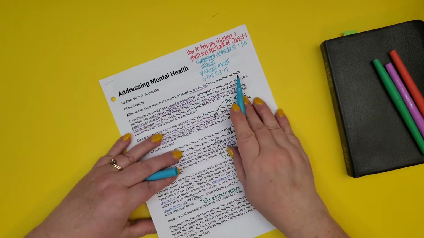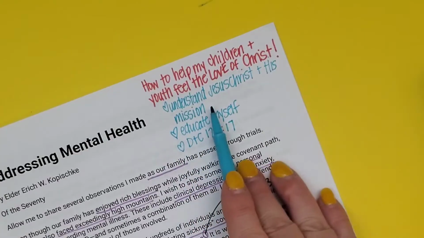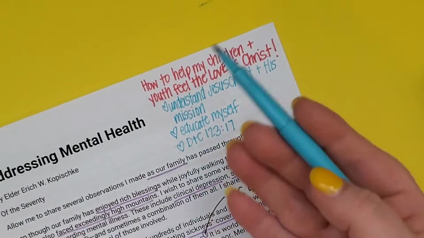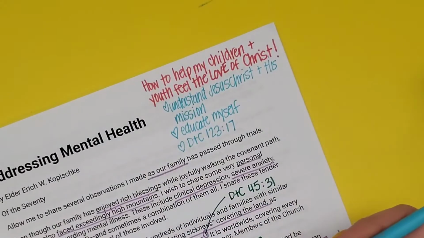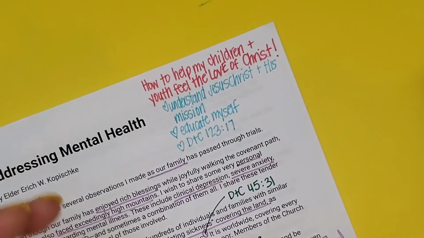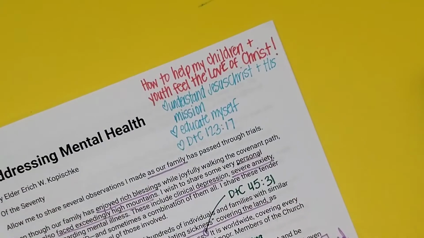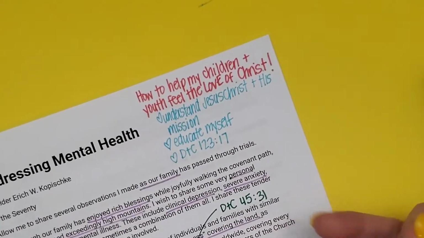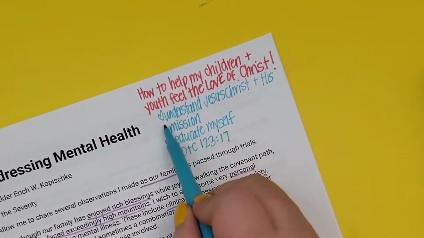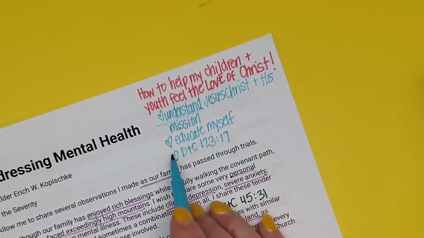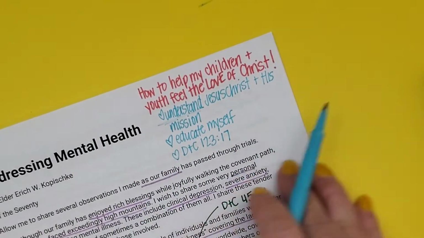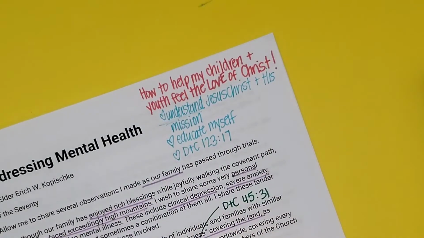Three things really stand out to me. Understand Jesus Christ and his mission. He descended below all of the things that we feel. He understands how we feel when we're in that depth of despair. He understands what it's like to watch someone else be in that despair and have to stand by and try to help them. All those kinds of things he understands. So I think I need to really understand his mission. And also all the things, educate myself came up so much in here. So that's something I need to do.